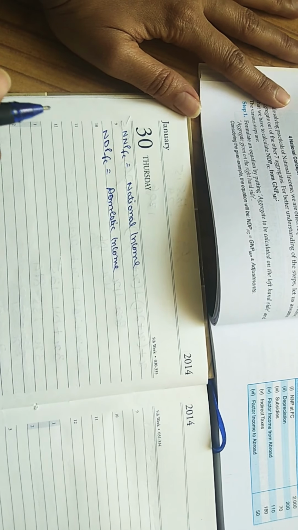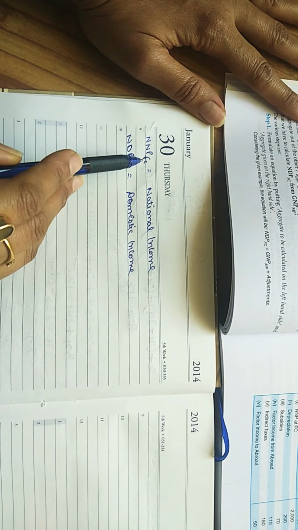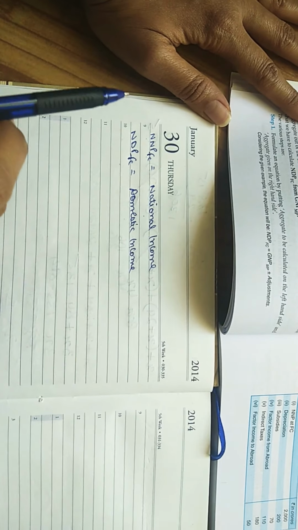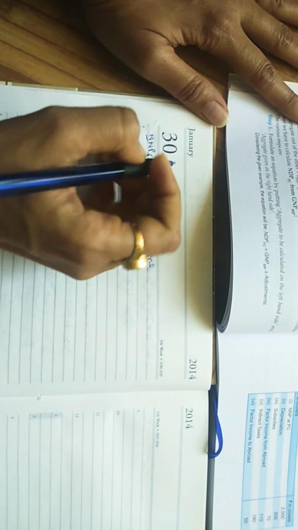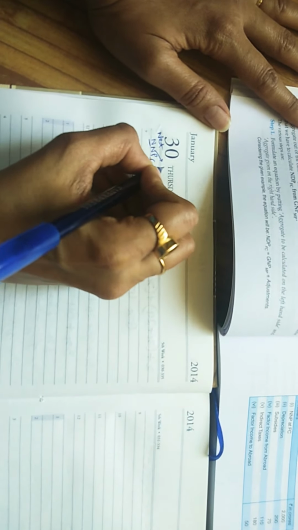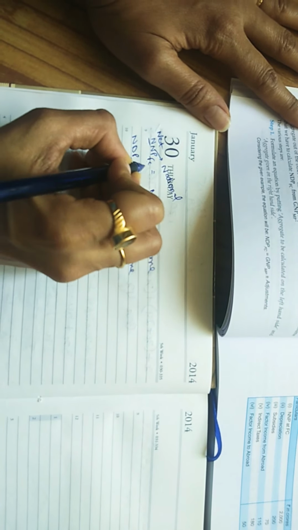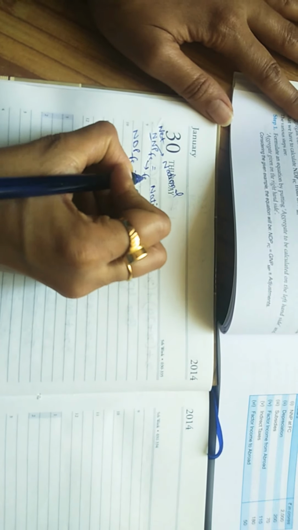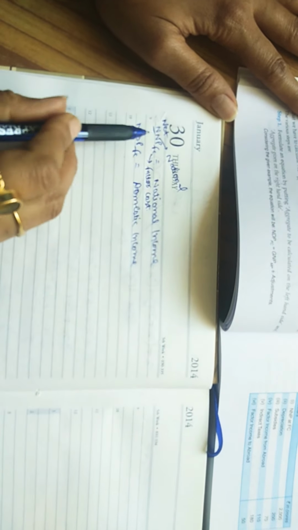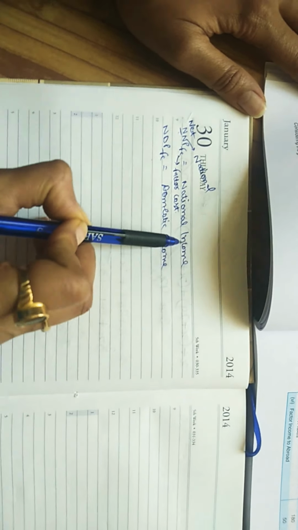Everyone, let's start conversions of national income. As you all are aware, NNPFC stands for national income and NDPFC stands for domestic income. This first N means net and this N means national, and this FC means factor cost, which is also known as production cost. So net national product at factor cost is the national income.